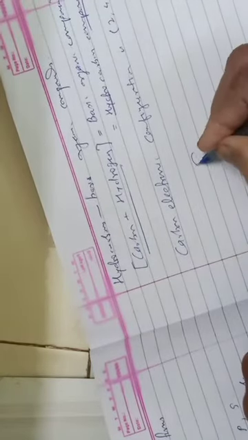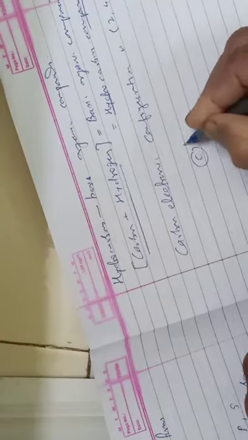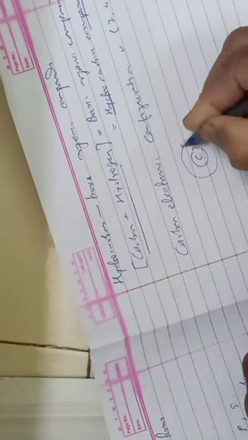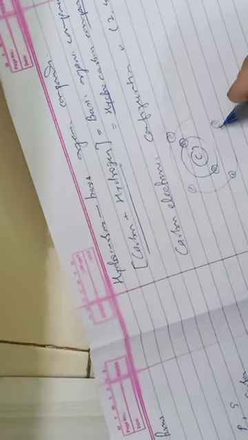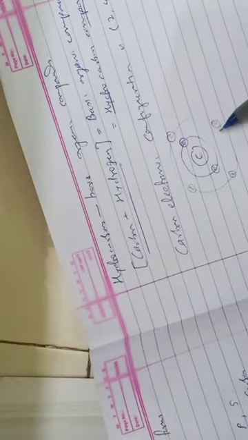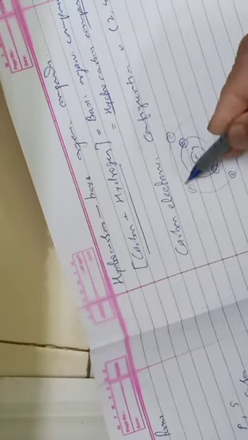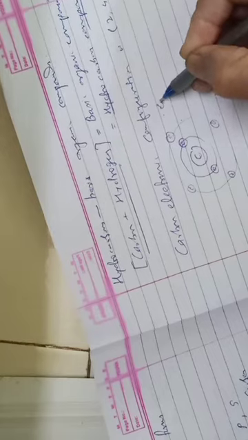That means in a carbon atom, the first orbit has 2 electrons, and in the second orbit there are 4 electrons. The second orbit is the last orbit, and to get a stable condition, every element should complete its last orbit. Here in the last orbit, how many electrons are required? 8. But how many are present? 4 are present. So to complete 8 electrons, it requires 4.